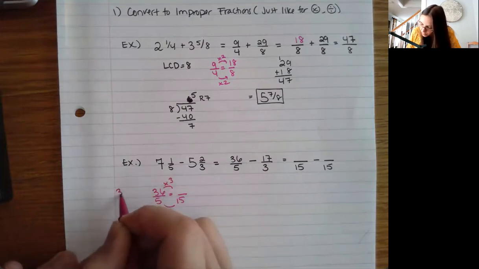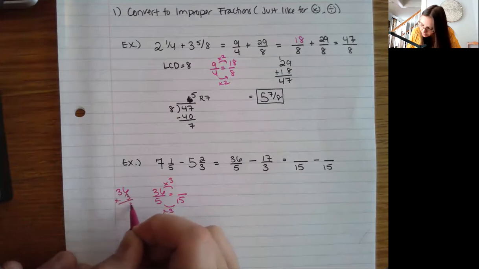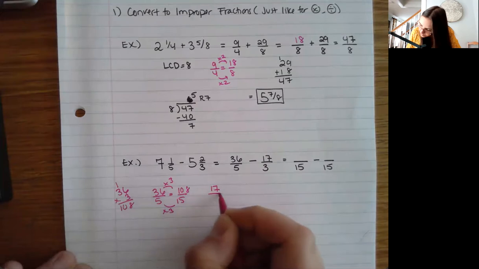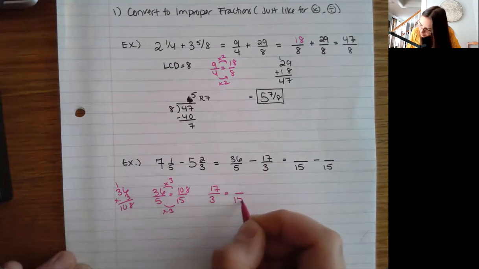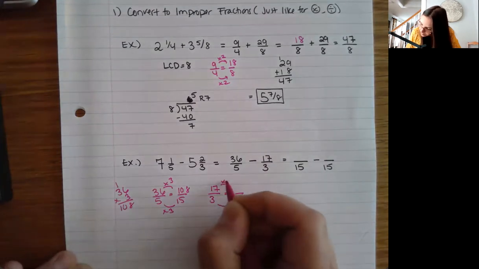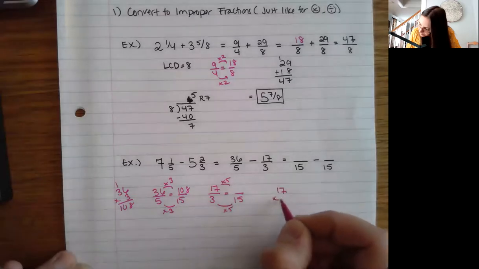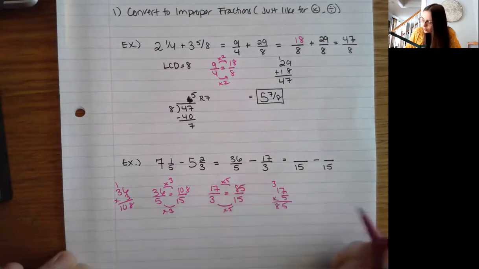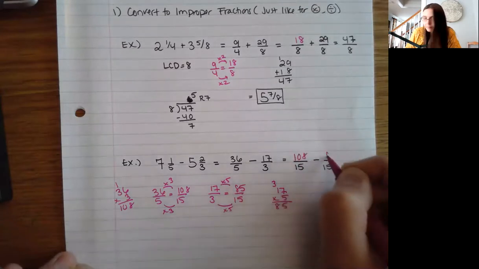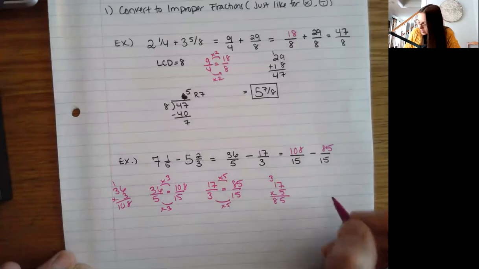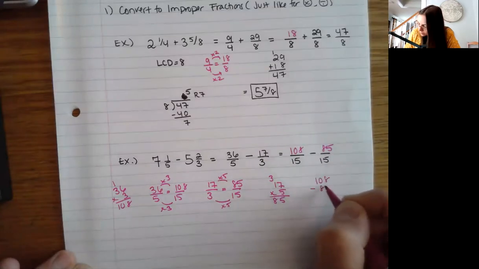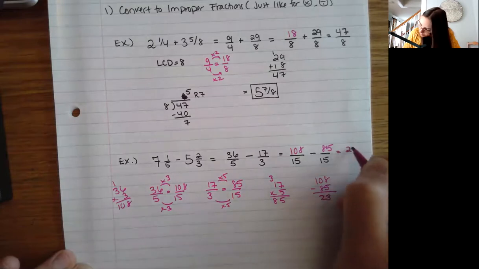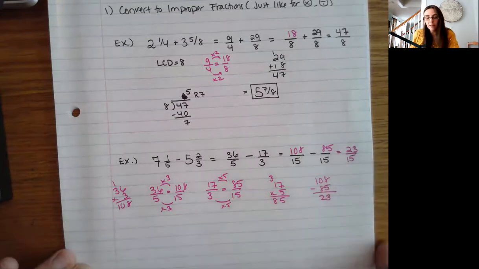And you may have to do a little bit of work off to the side. So I have 108 here. Here I'm multiplying by 5. So I have 85. And I have 108 minus 85. Now 108 minus 85. Let's see, I get 3 and 2. So I get 23 over 15 for my final result.